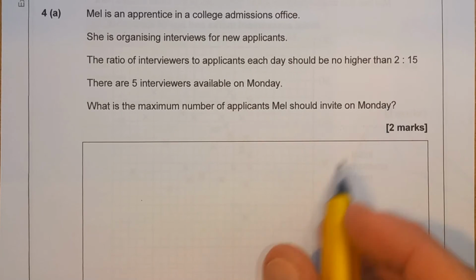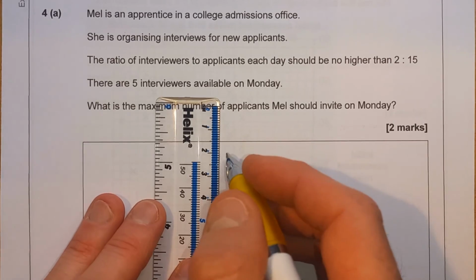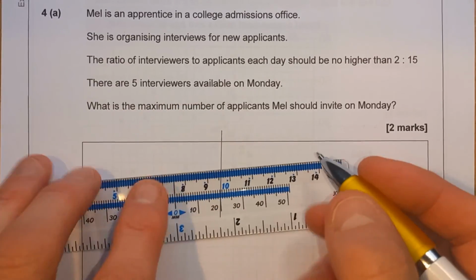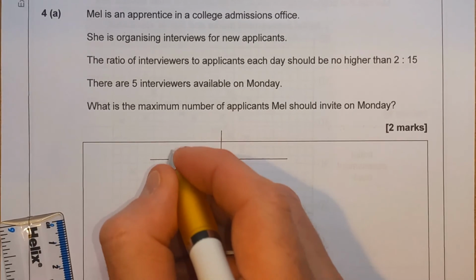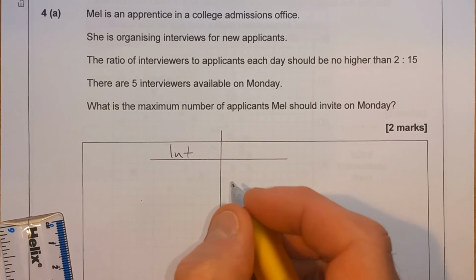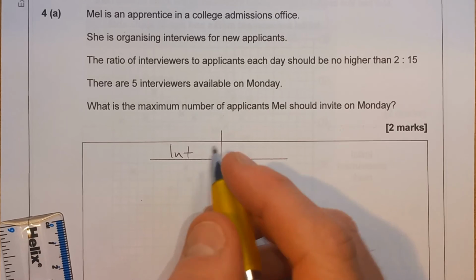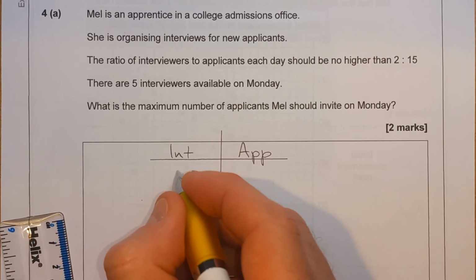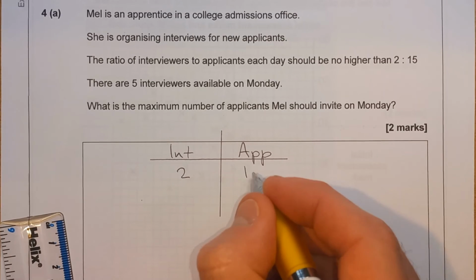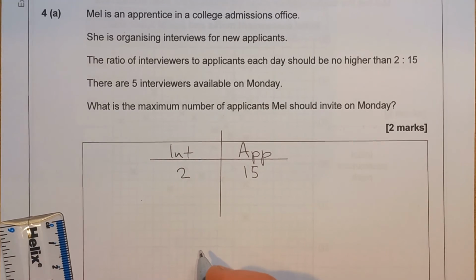Right, it's a ratio question, so we're going to draw a table. And we're going to have interviewers and applicants. And we don't want the ratio to be any more than 2 to 15.